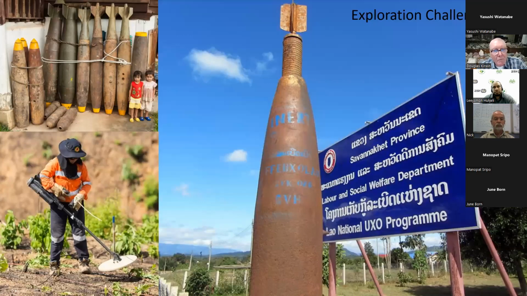One of the difficulties in the exploration of the Sepon district was that the district sits right on one of the main venues for the Ho Chi Minh Trail. And so this was just full of unexploded ordnance. One of the exploration challenges in exploring this region was the necessity to have ordnance teams providing safe ways for geological mapping.